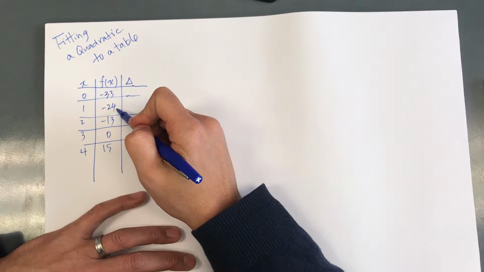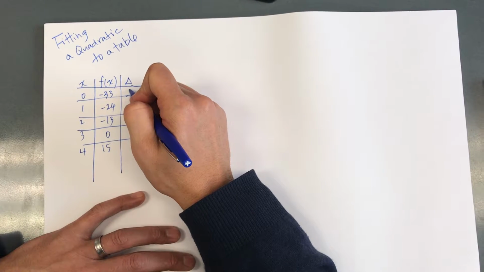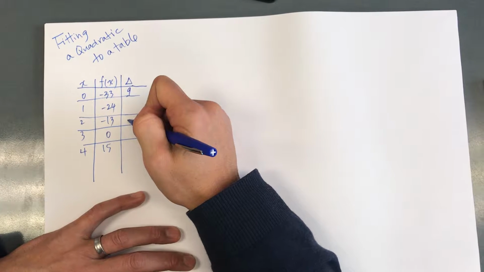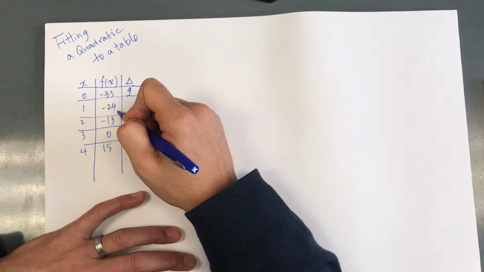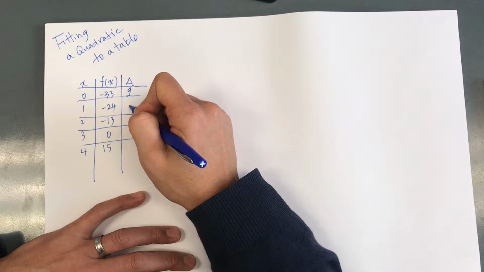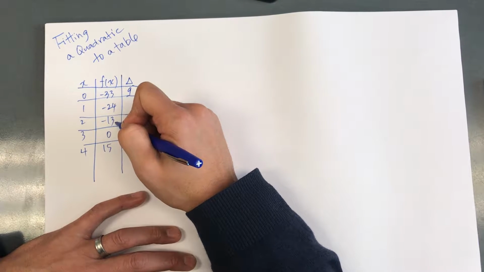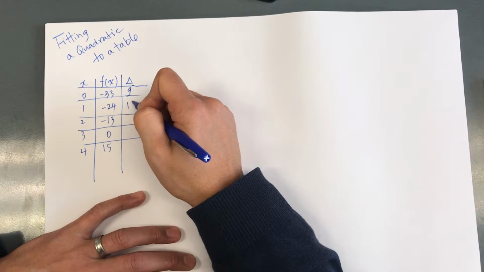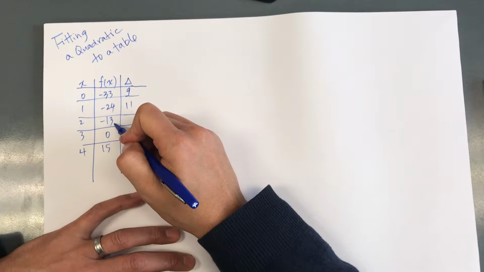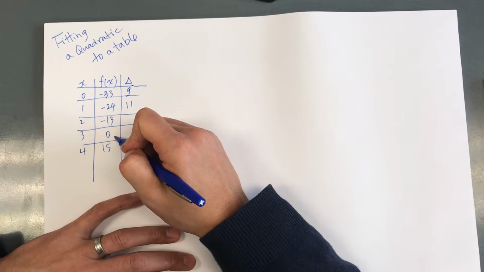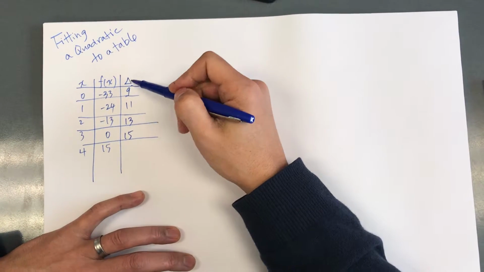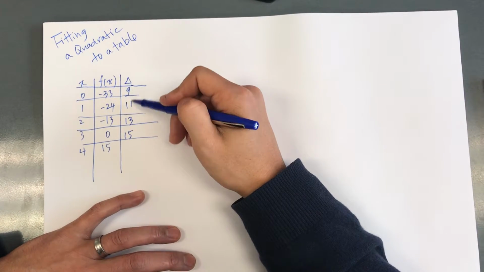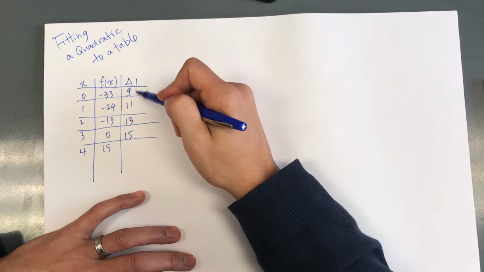The difference between -33 and -24 is going to be 9, right? Because -33 plus 9 is going to be -24. -24 plus what is going to be -13? Well, that's 11. -13 plus what is going to be 0? That's 13, and 5, right? So the first difference is not constant, so this is not going to be linear.